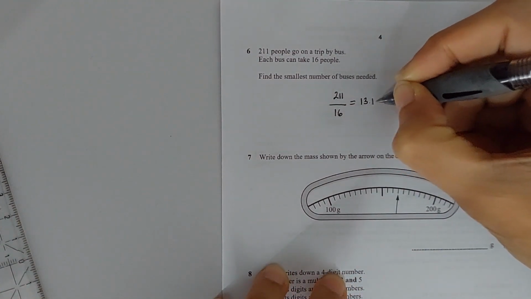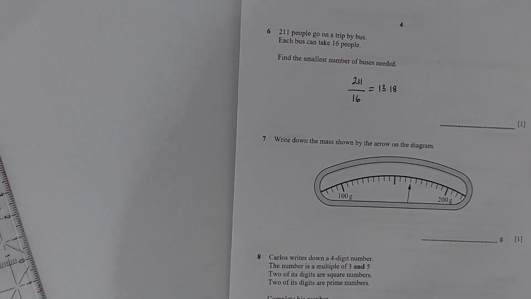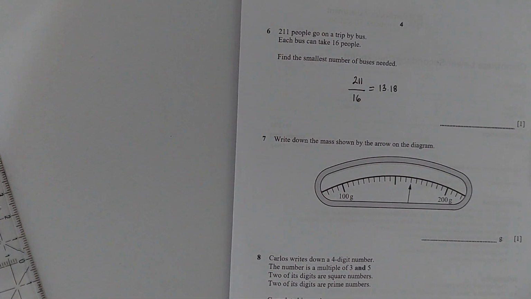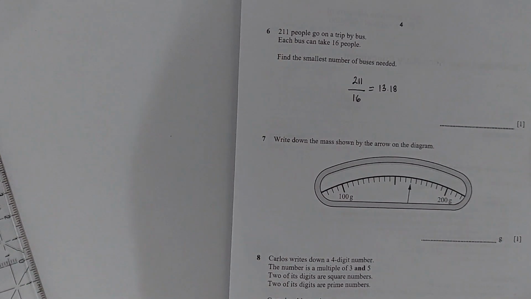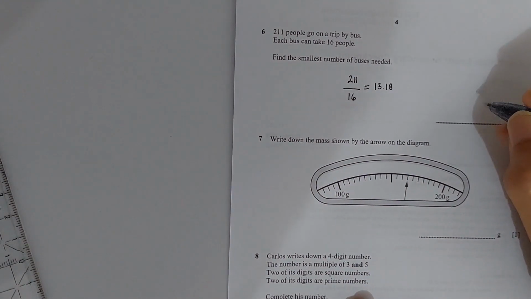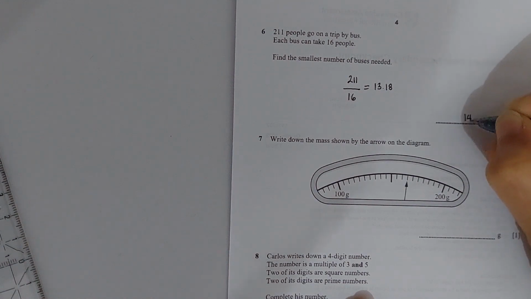But you cannot round it down, or just use the normal rounding. You need to round it up, because right now 13 buses can accommodate 13 times 16, which is 208 people. It means I need another bus to cover 3 more people, right? So the smallest number of buses needed will be 14.